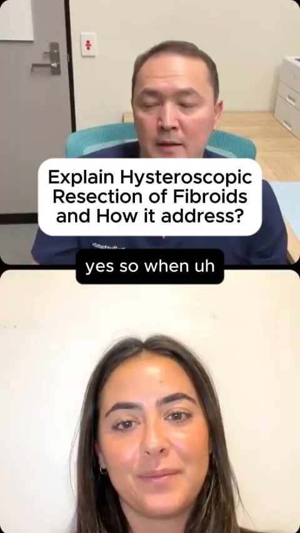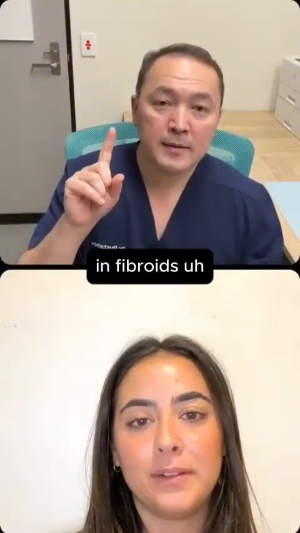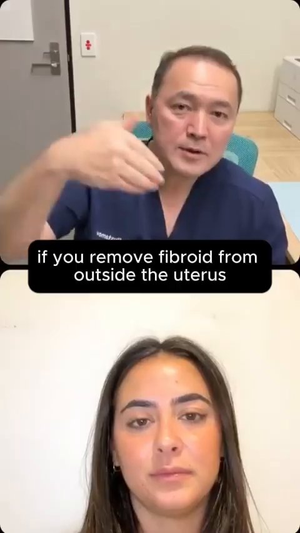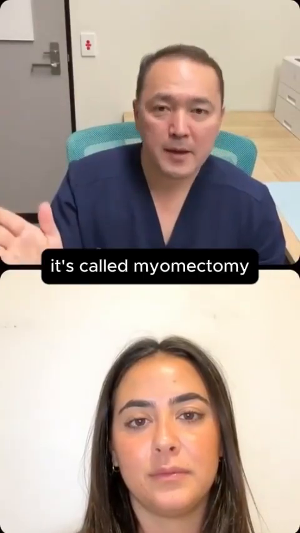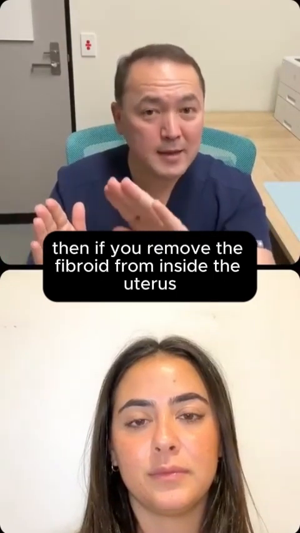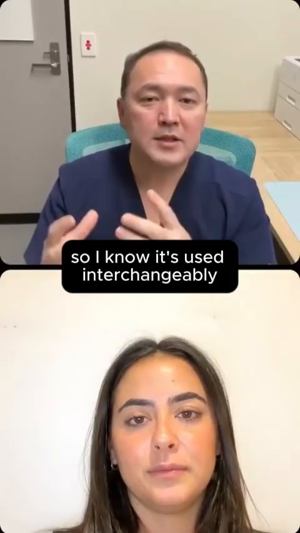Yes. So there are two surgical procedures used in fibroids. If you remove a fibroid from outside the uterus, it's called myomectomy. If you remove the fibroid from inside the uterus, it's called resection. I know it's used interchangeably.